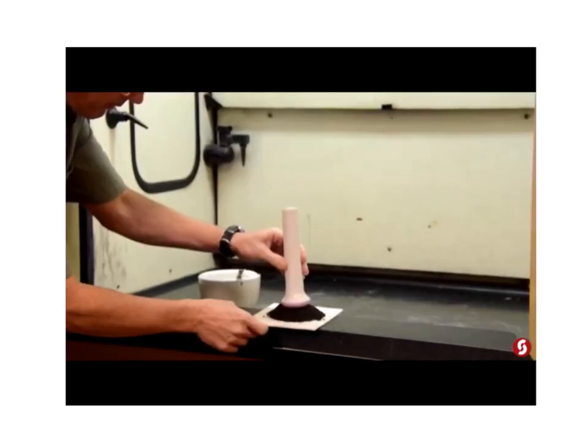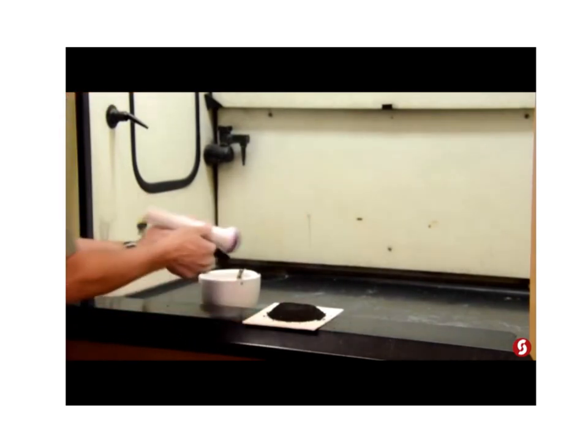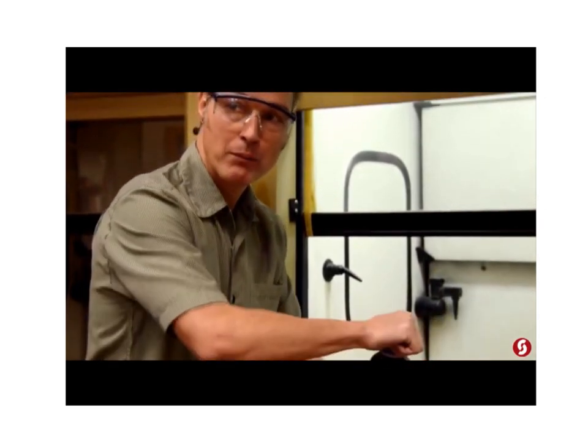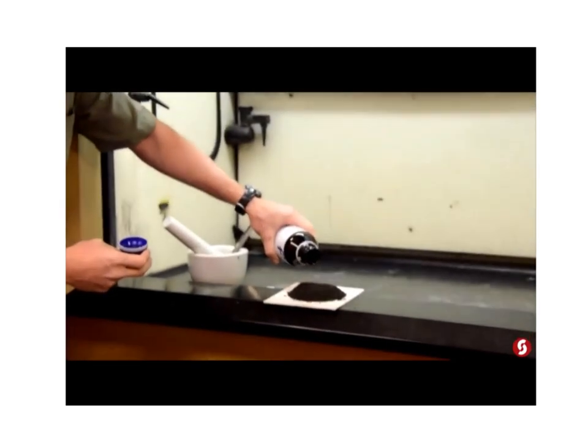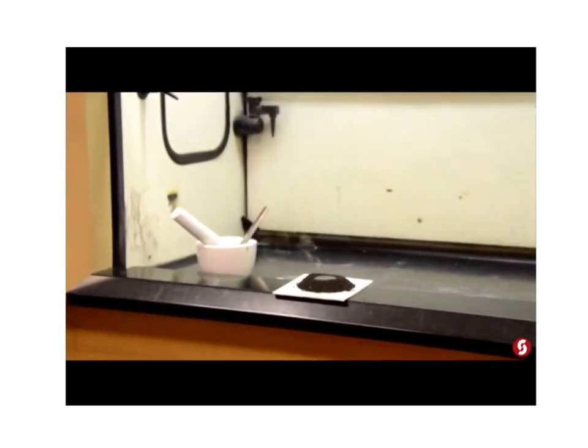So I'm going to make a little indentation, and I'm going to pour some glycerol. Glycerol is a really sticky liquid. It's actually the backbone of your fat molecules. Okay, here comes, it's about go time. And now I'm going to get out of the way.